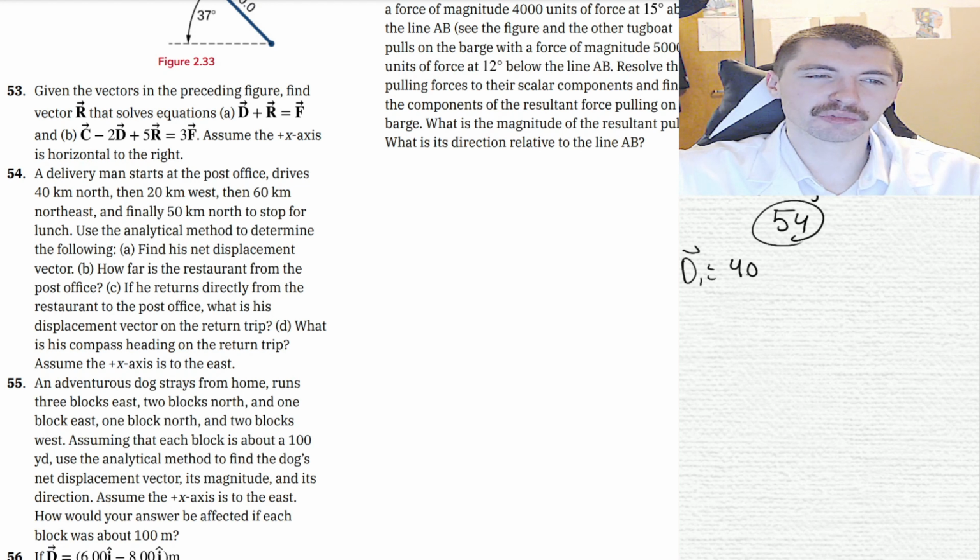So it's going to be the sum of all of them. All right, so we want to express this in component form. So that's 40 north. So that's cosine 0, which will cancel out, plus sine 0.